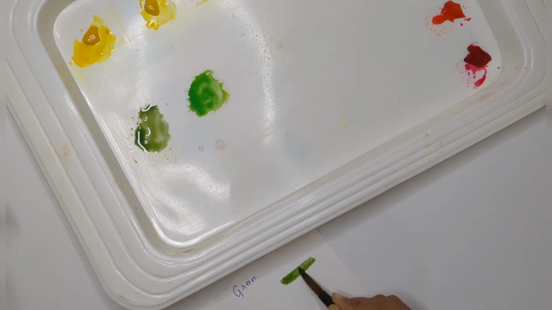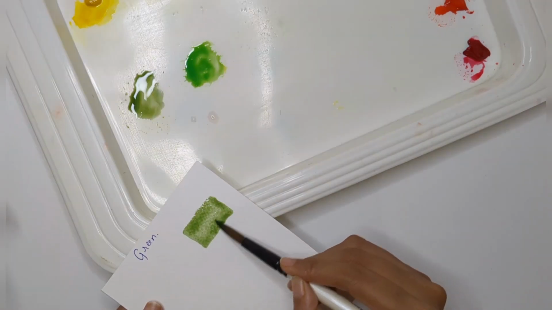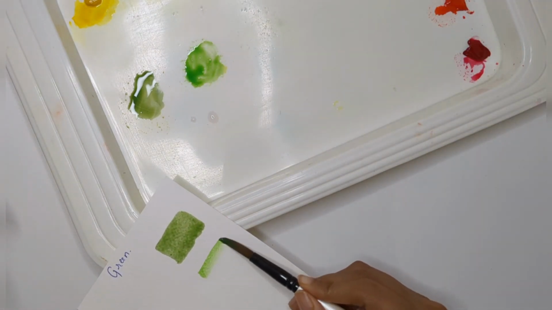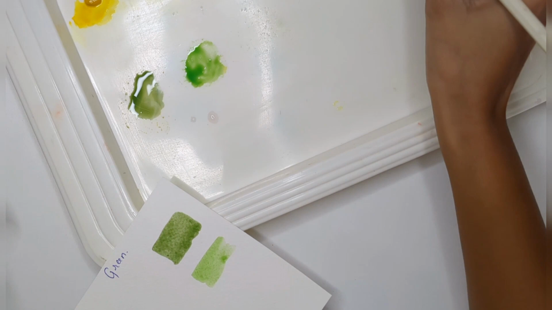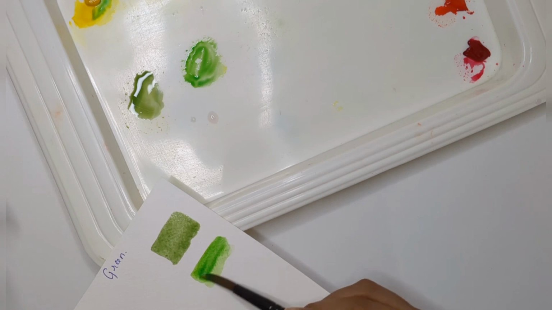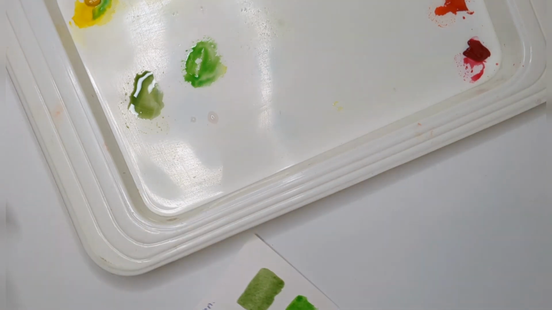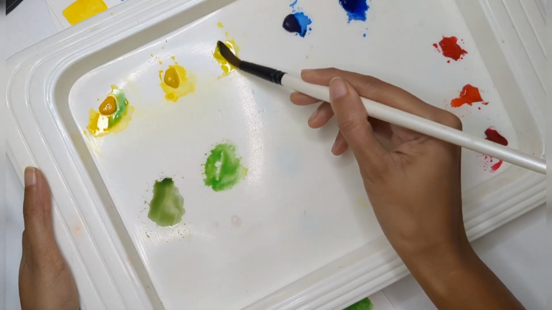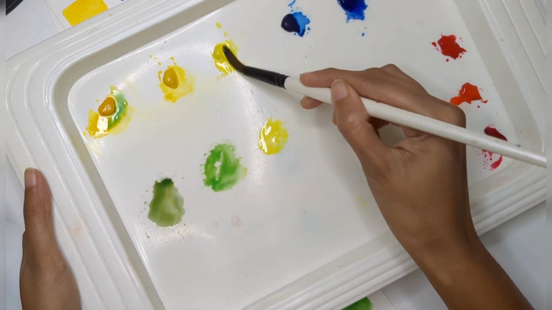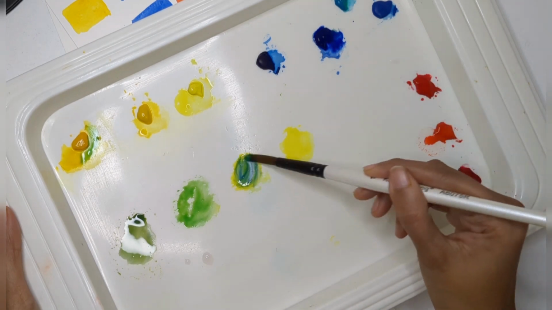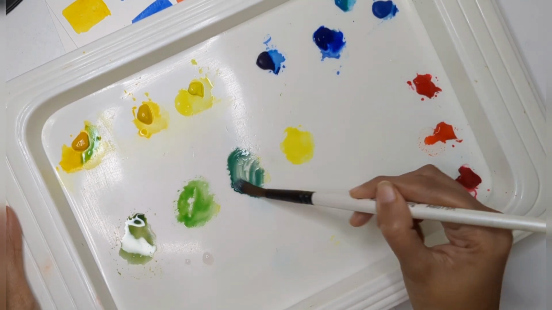So let's use these two colors first, having a combination of warmer yellow with the warmer and the cooler blue. I don't know whether you are able to see the differences in the color shade, but it is a huge difference. The second one is quite brighter as compared to the first one. Now let's combine the cooler yellow, that is lemon yellow, and the warmer blue. Now this green is totally different from the first two.